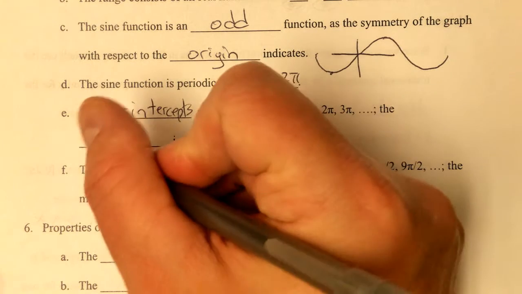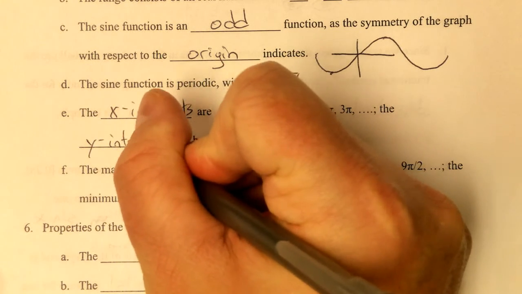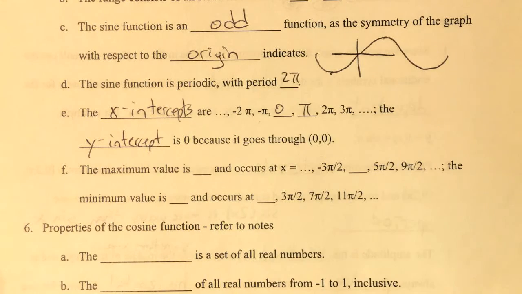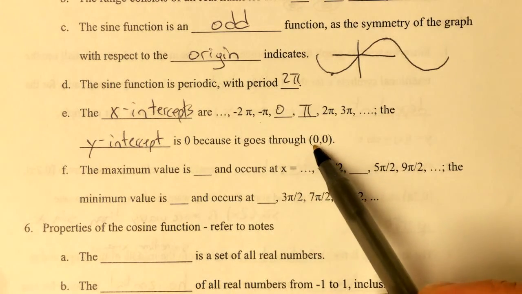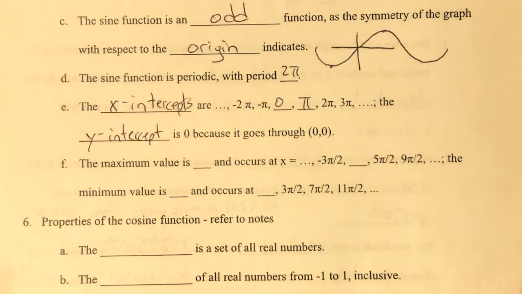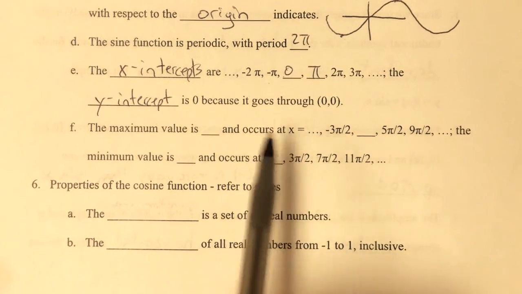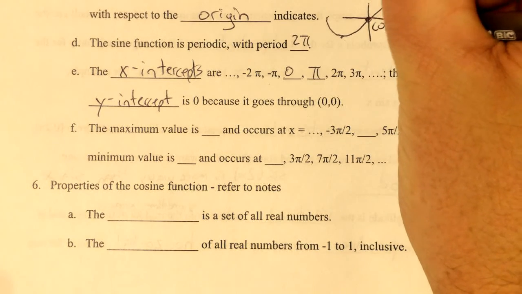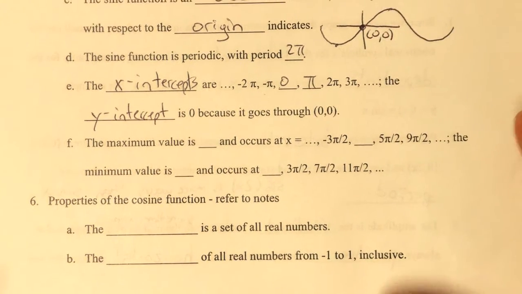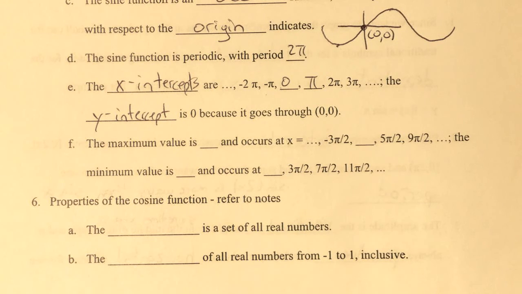As far as the y-intercept, there's only one because it's a function, and it's 0 because it goes through the ordered pair (0, 0). So the x-intercept and the y-intercept are 0 because of this point right there. So that's before any sort of translation or shifting left or right.